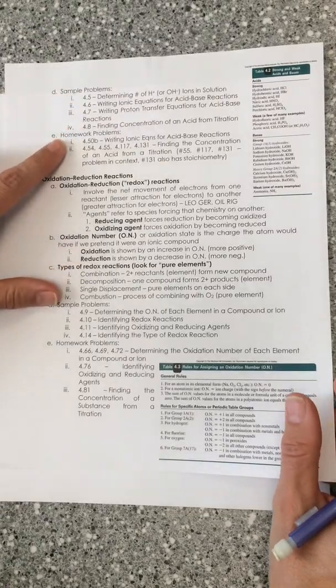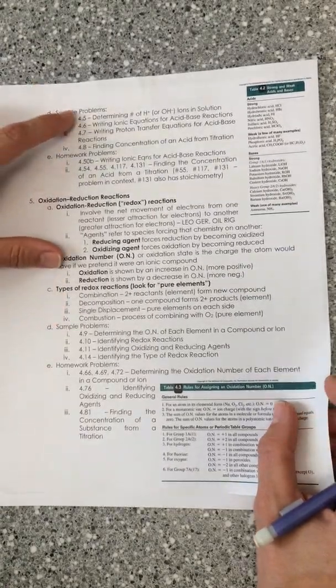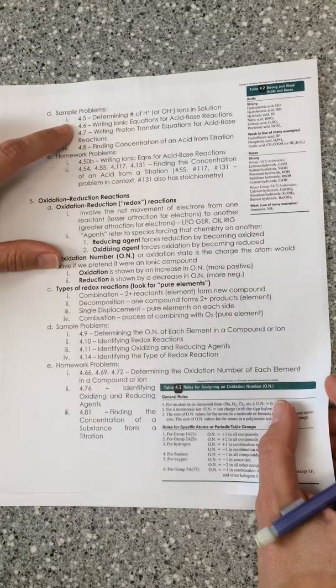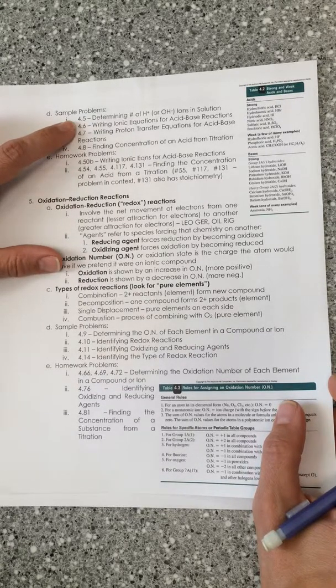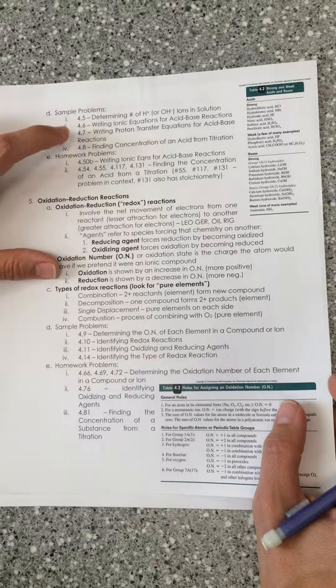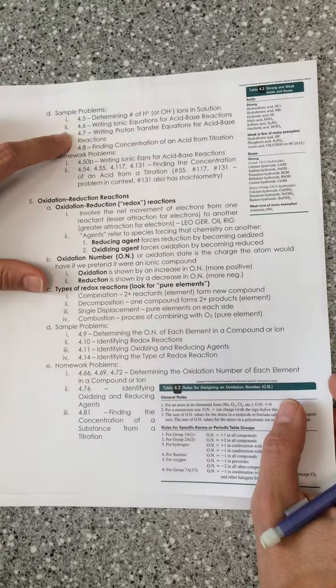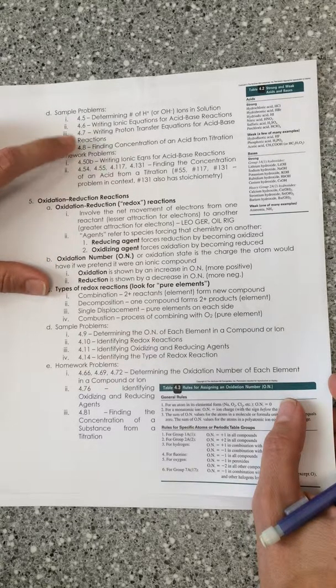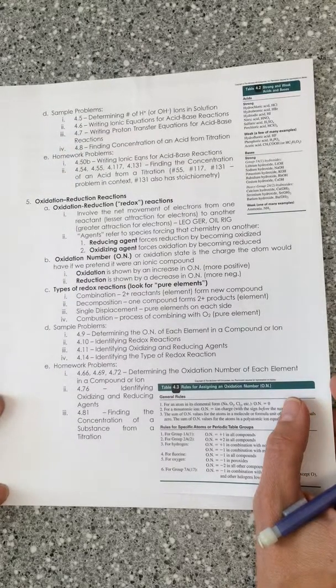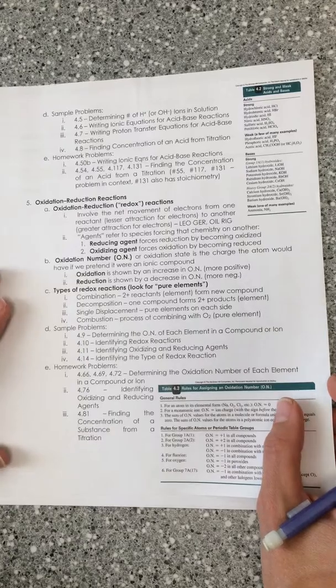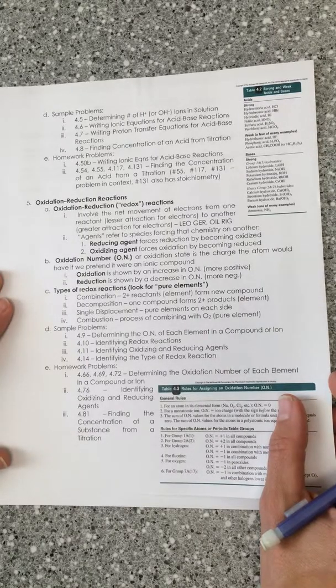So again, 4 sample problems that we'll work through for this section. The first 2 are relatively straightforward, just kind of having us think about determination of ions in solution, writing equations, thinking about how we depict proton transfer reactions. And then the last problem is fairly involved, finding concentrations of an acid from titration data. So that kind of brings in the stoichiometry component of it from Chapter 3. Okay. So again, first problem here is fairly straightforward.